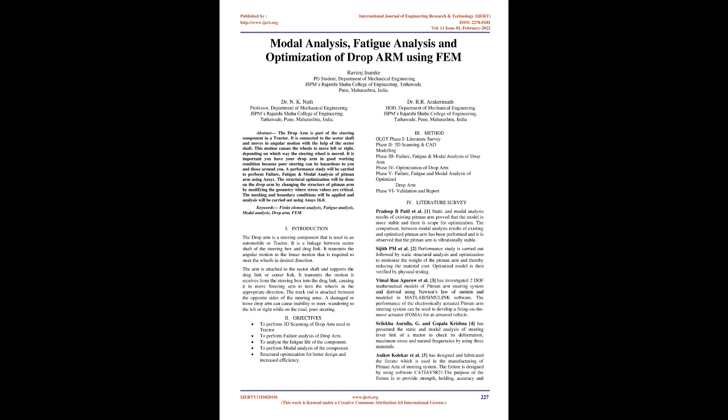3 Methodology: Phase 1 Literature Survey. Phase 2 3D Scanning and CAD Modeling. Phase 3 Failure, Fatigue and Modal Analysis of Drop Arm. Phase 4 Optimization of Drop Arm. Phase 5 Failure, Fatigue, and Modal Analysis of Optimized Drop Arm. Phase 6 Validation and Report.